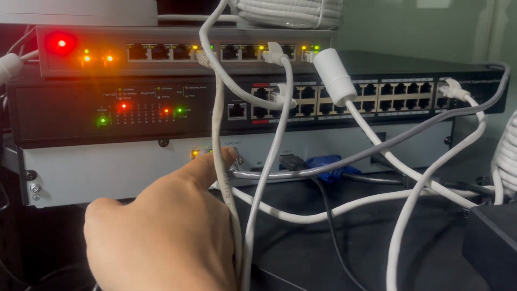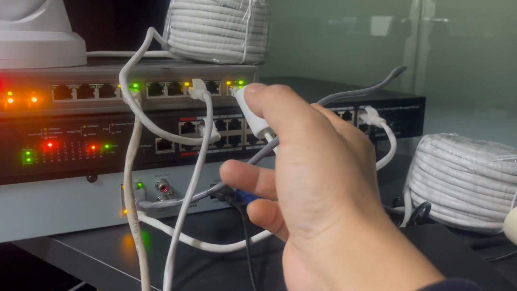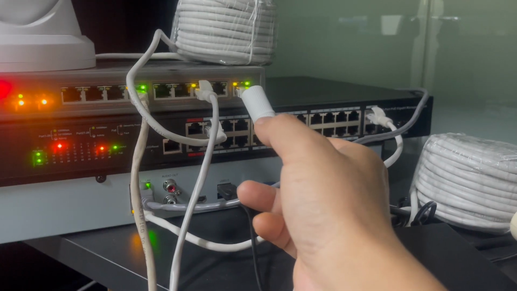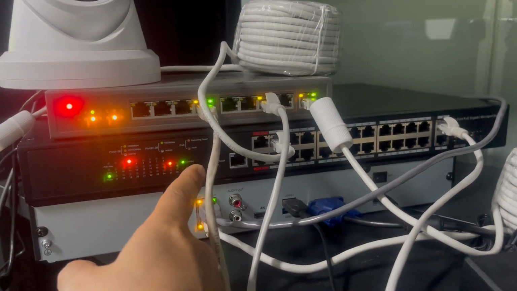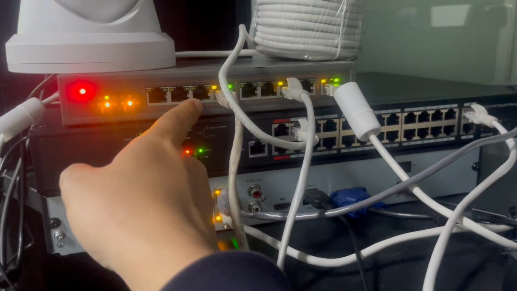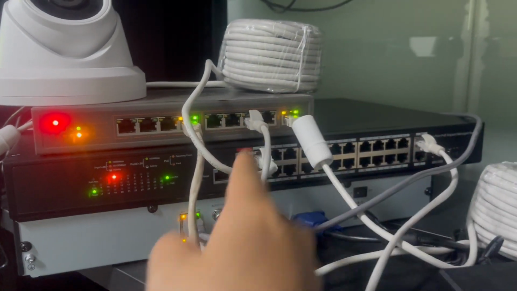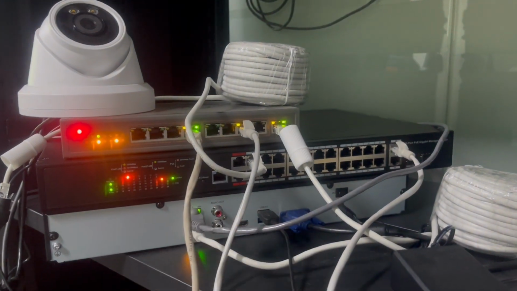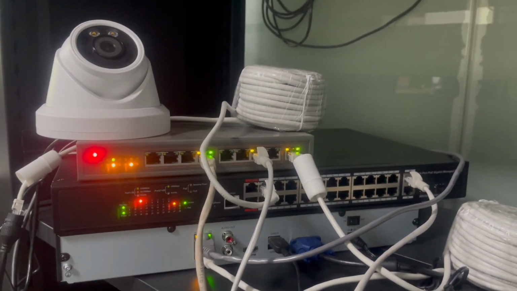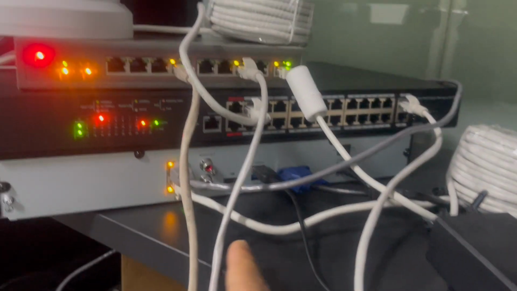NVR port 1 connects to your router. This is for internet access and mobile app online viewing. So the diagram is: these 24 cameras connect to the 8 port switch, and the 8 port switch connects to NVR port 2. Let's make the system all connected. I have 2 cameras connected: one on the 8 port switch, and another PTZ camera connected to the 24 port switch.